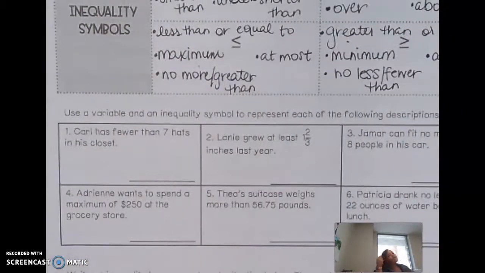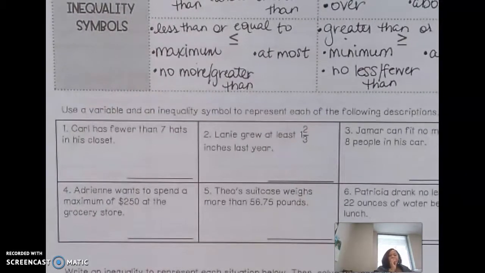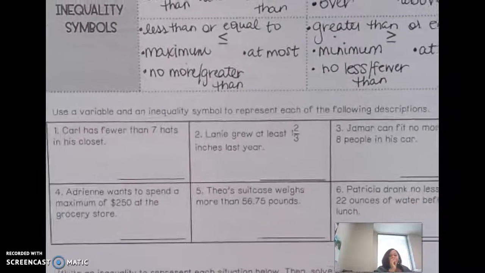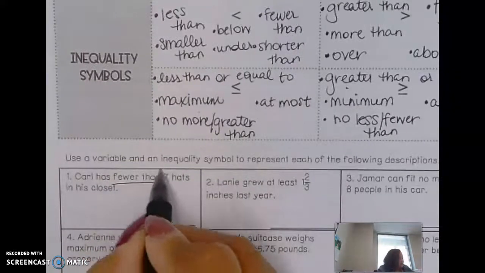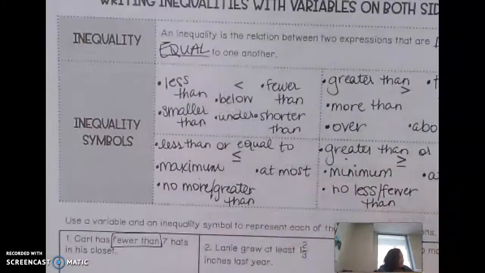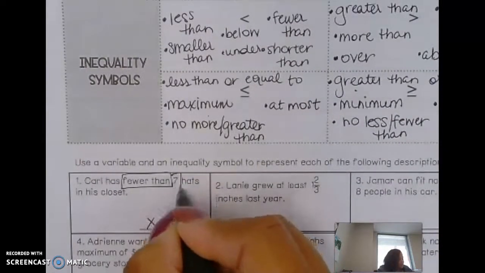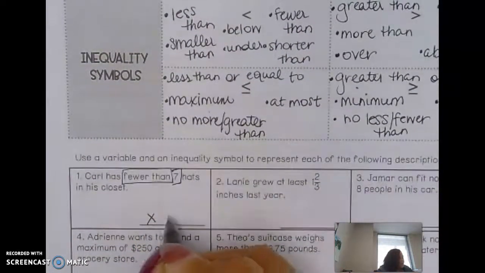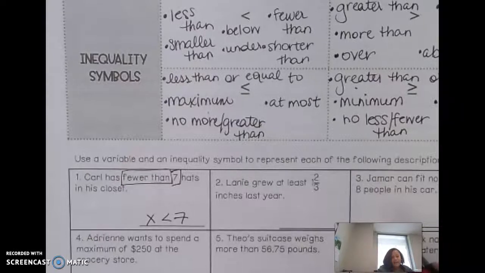All right, so looking at some shorthand word problems, these are just a variable and the number. It says use a variable and an inequality symbol to represent each of the following descriptions. Carl has fewer than 7 hats in his closet. Fewer than 7. So I'm going to look up here. Where do I have fewer than? Boom, over here. X is, oh, don't forget the number. Duh. X is less than 7. He could have 6 hats. He could have 5. He could have 0 hats in his closet, okay?